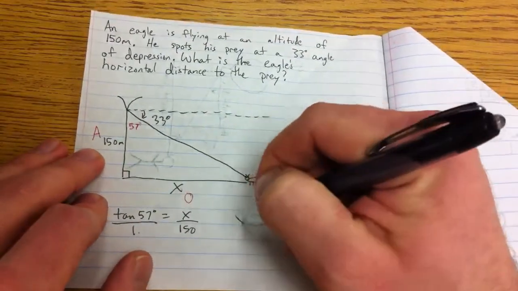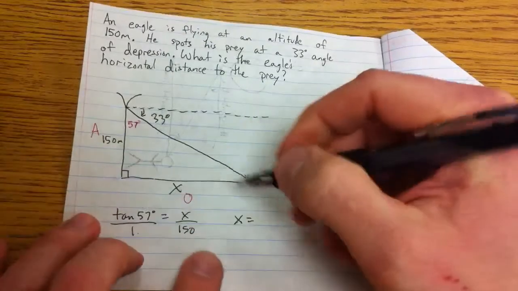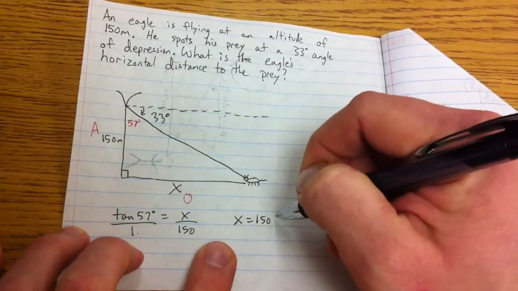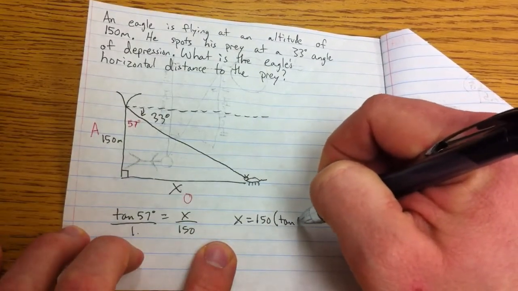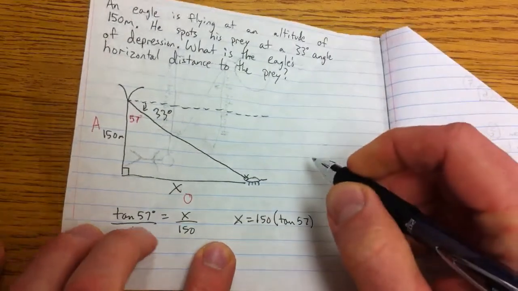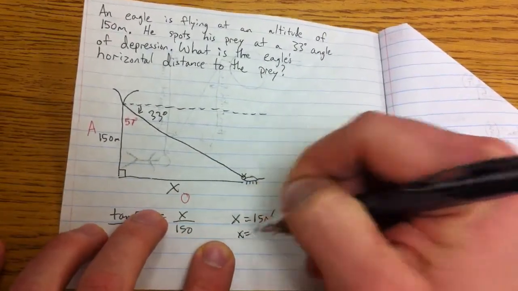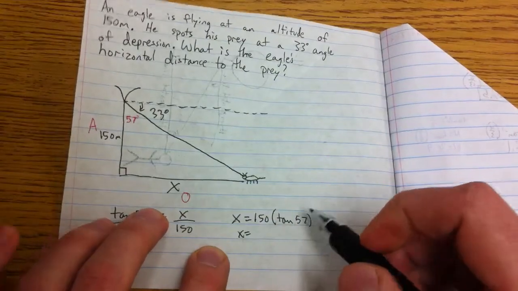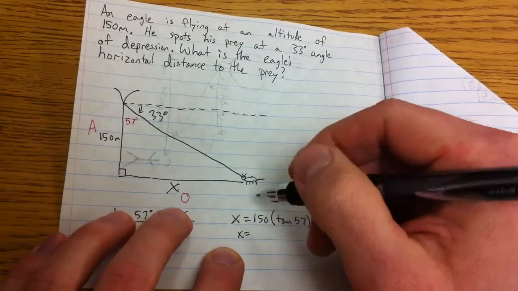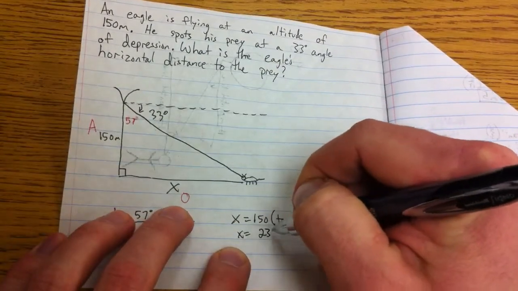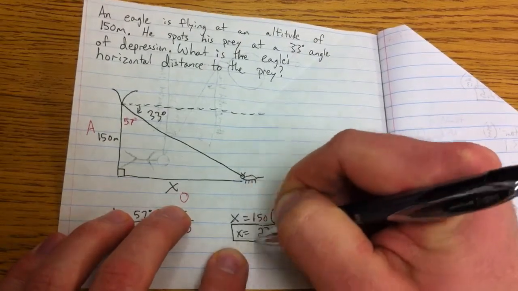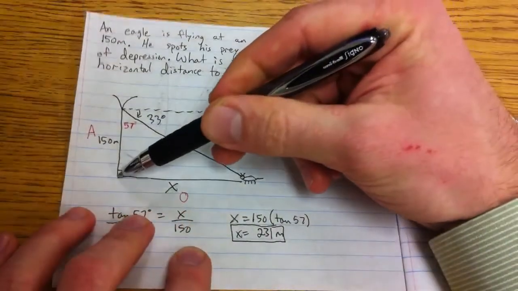So I've got 1 times x is x, and 150 times the tangent of 57. All right, plug that in my calculator, and I'm going to get a value of 230.9797. So let's round that to the nearest whole unit, which is 231 meters as a horizontal distance from the eagle to the prey.